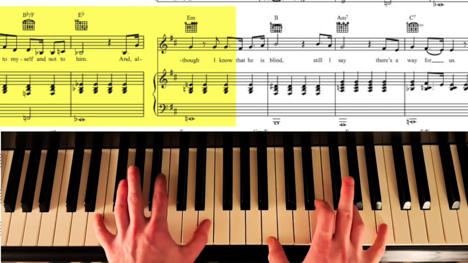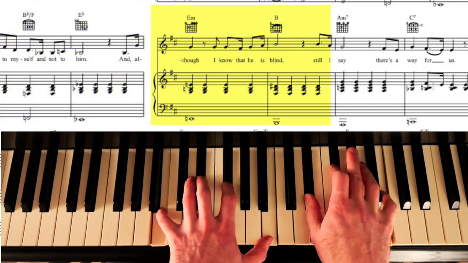Okay, so now we're suddenly in E minor, though I know that he is wrong, blind.